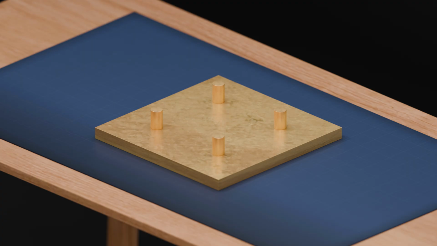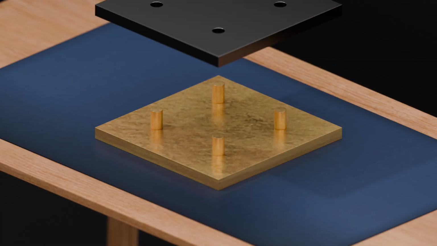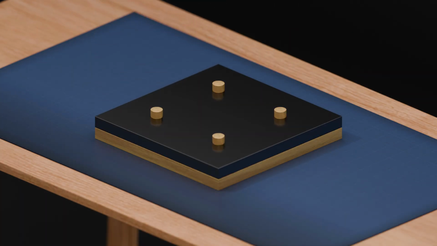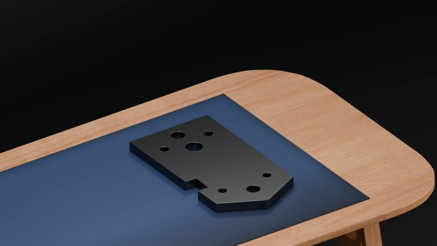So what does that mean in practice? It means that the datum simulator can shift just enough to fully engage with the feature we're inspecting, helping ensure the part actually fits together properly in real life, not just on paper. Let's break it down with an example.